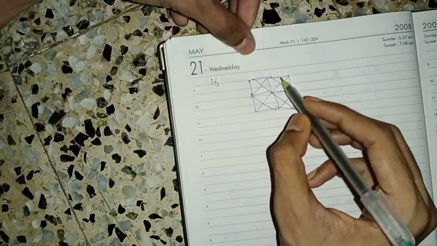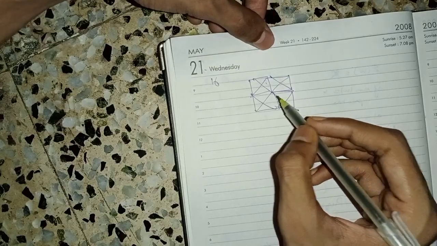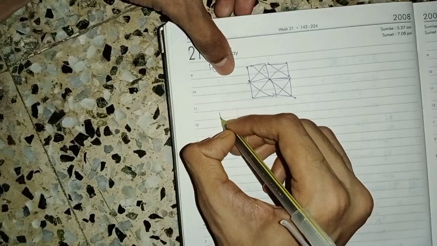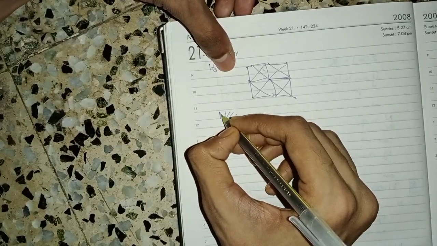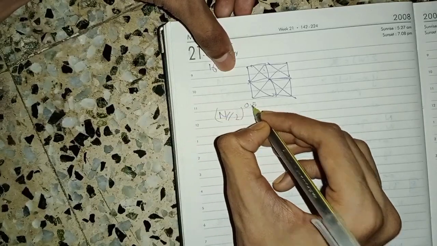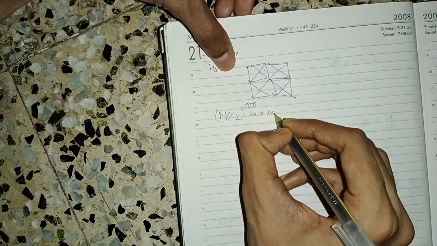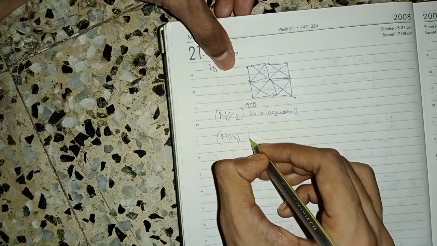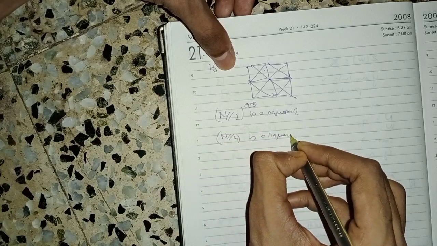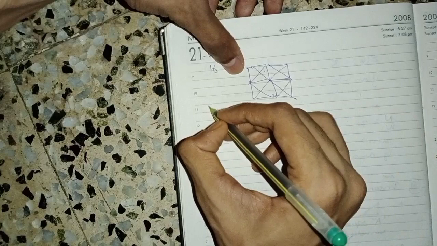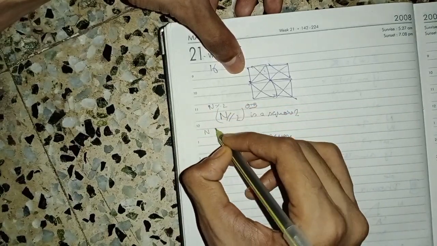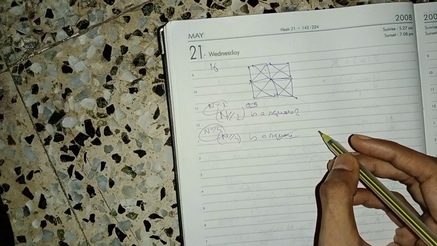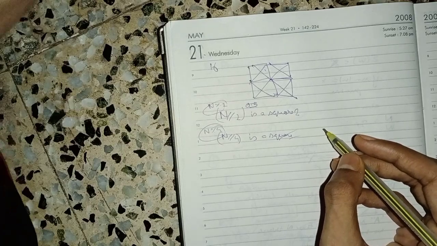Okay, so I have used all the 16 triangles to make a square. So basically we'll have to check whether a given n divided by 2 is a square number, or n divided by 4 is a square number. Obviously we'll have to check for the divisibility by 4 for this question. So if this is done, we are good to go.